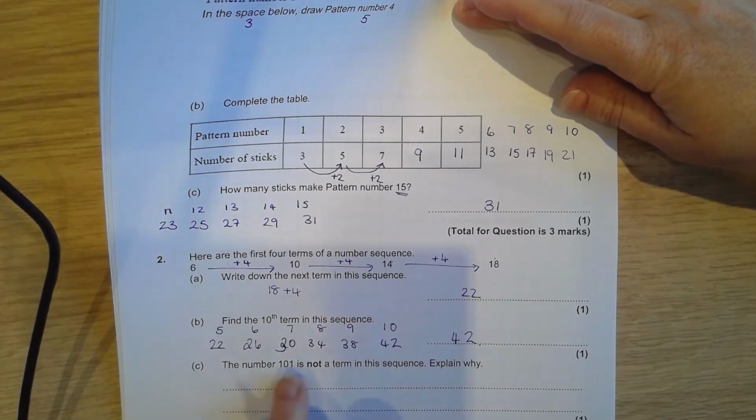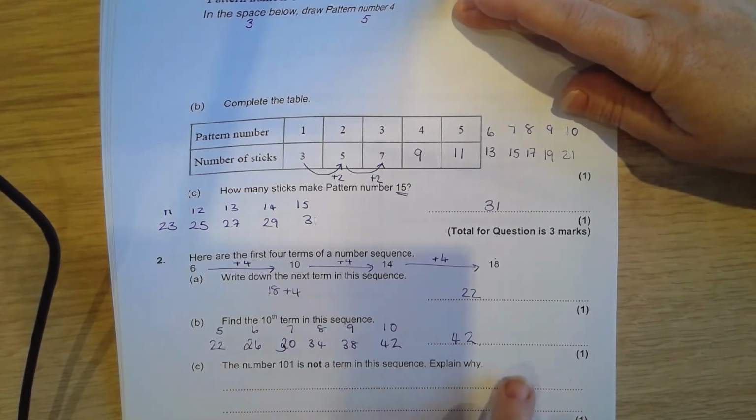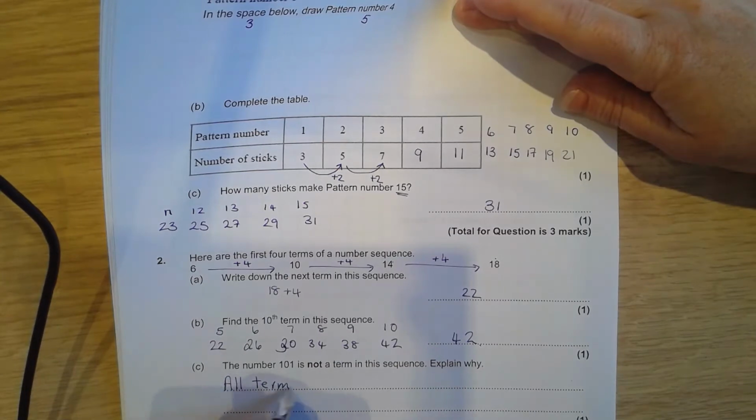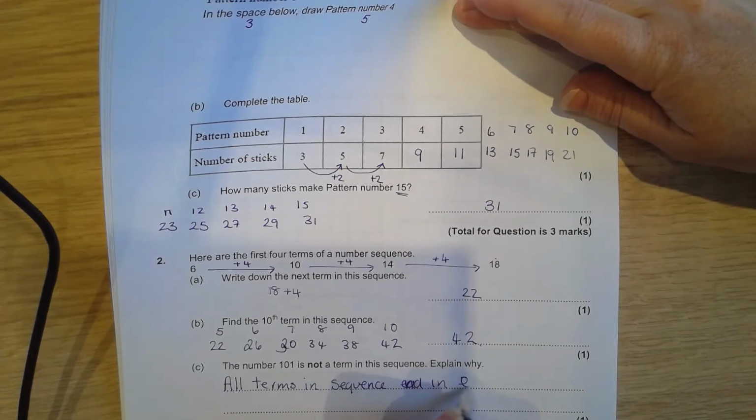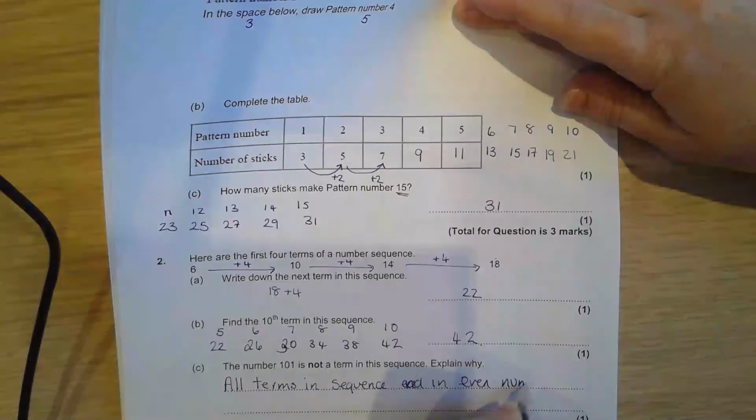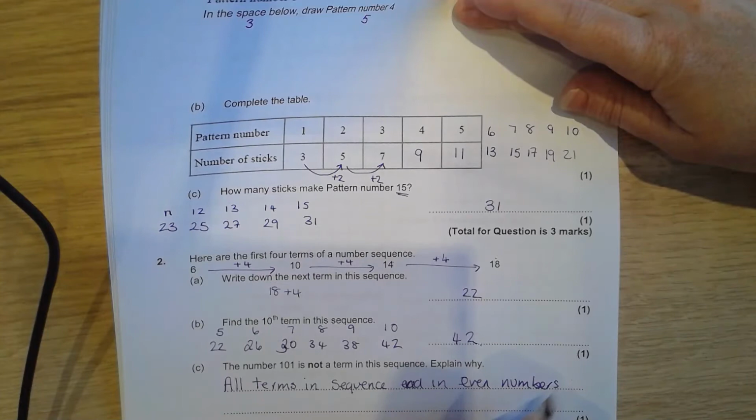Now it says the number 101 is not a term in the sequence. Explain how you know. Well, we know that all the terms in the sequence end in even numbers, and 101 is odd.